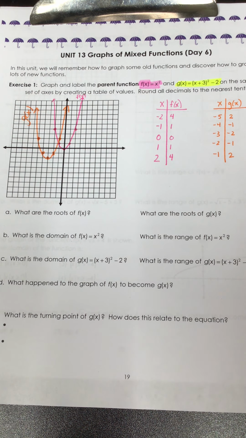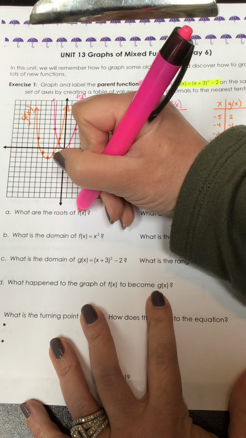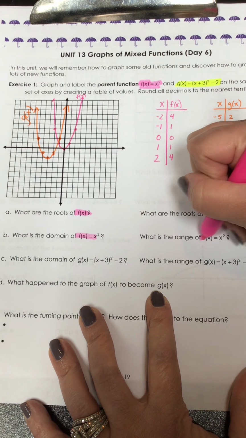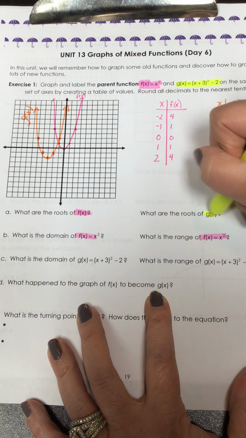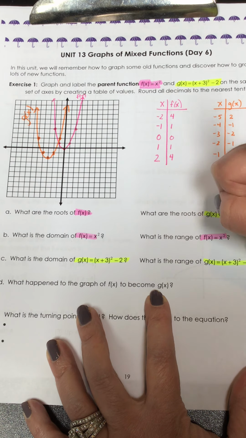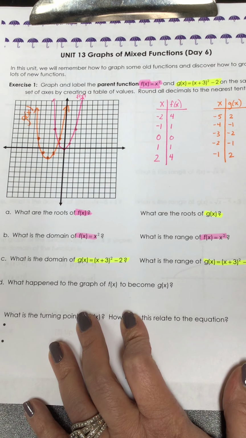All right, I'm looking at the follow-up questions. What are the roots of f of x? What's the domain of f of x? What's the range of f of x? Those ones are all asking me about my original, the pink one, the f of x. I'm going to highlight in yellow the questions that are asking me about g of x. And we'll answer those before I get to the last two.